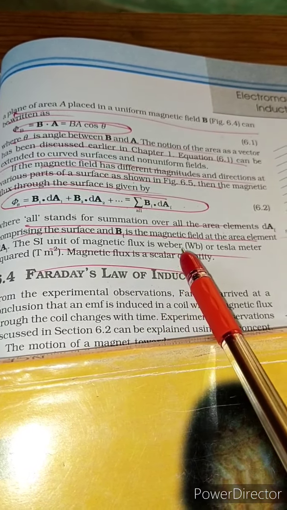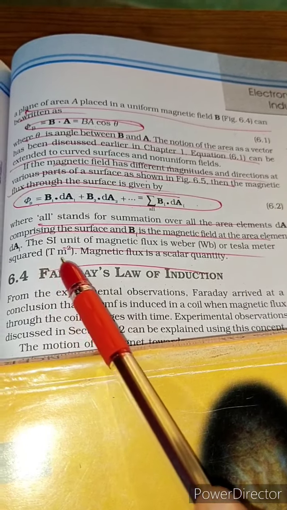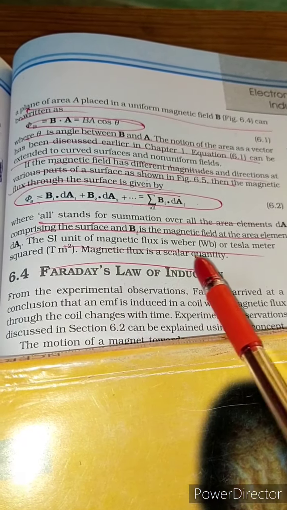The SI unit for magnetic flux is weber (Wb) or tesla meter squared. Magnetic flux is a scalar quantity.